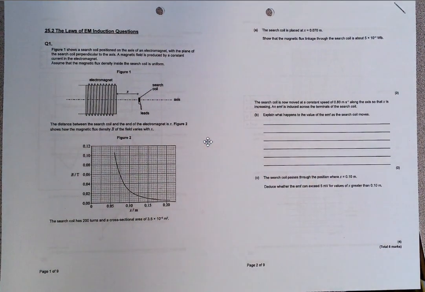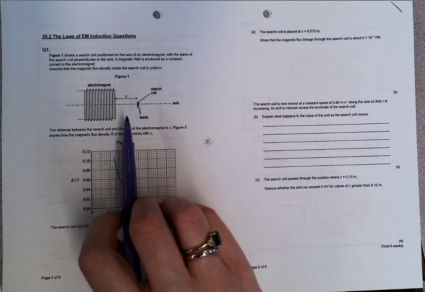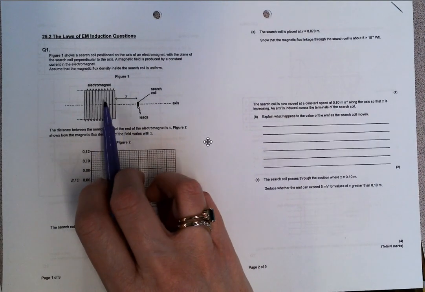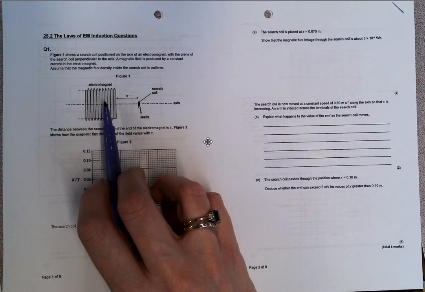Hi, I'm going to explain to you how to do these questions then. So question 1 shows a search coil positioned on an axis of an electromagnet with the plane of the search coil perpendicular to the axis. A magnetic field is produced by a constant current in the electromagnet, and assume the magnetic flux density inside the search coil is uniform. So if you were to put the search coil inside here, you wouldn't get any electricity generated because it's constant.